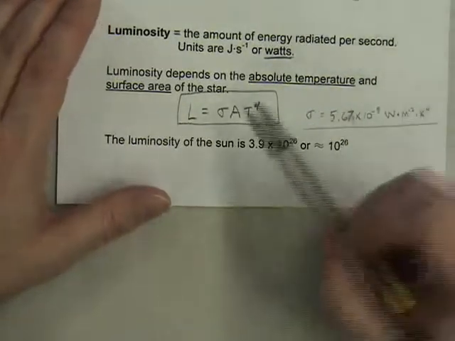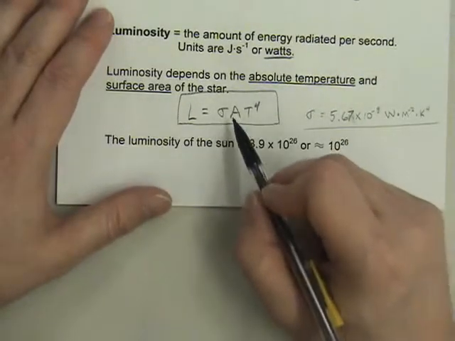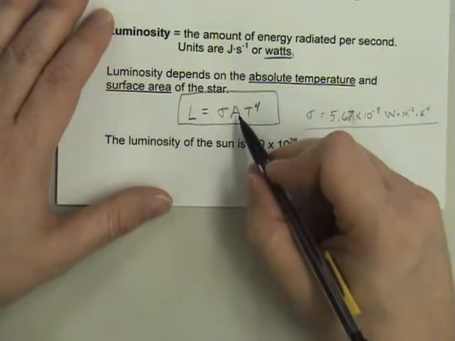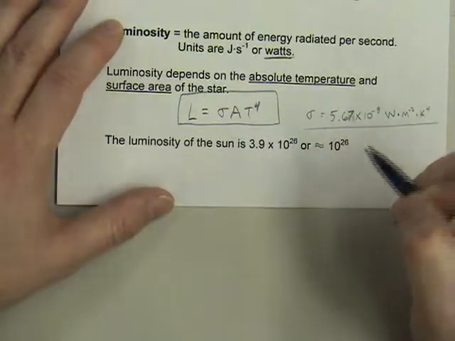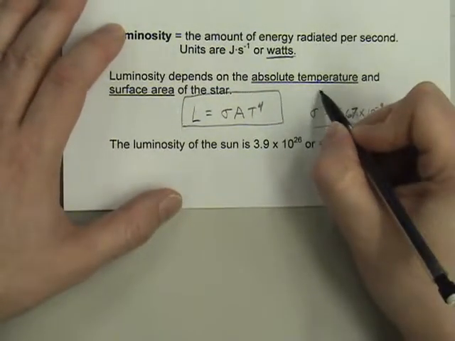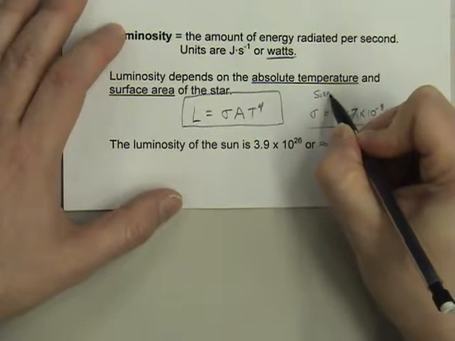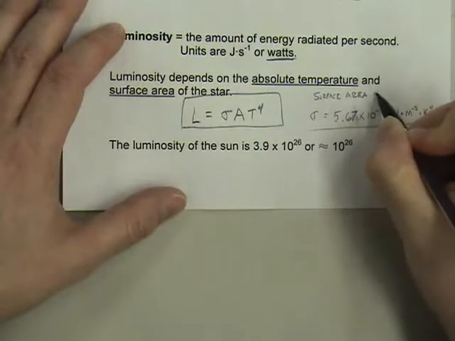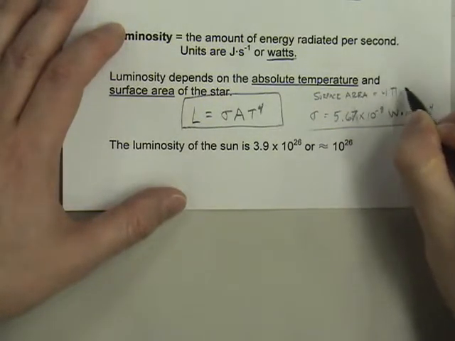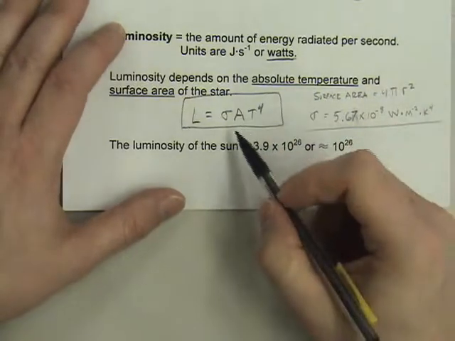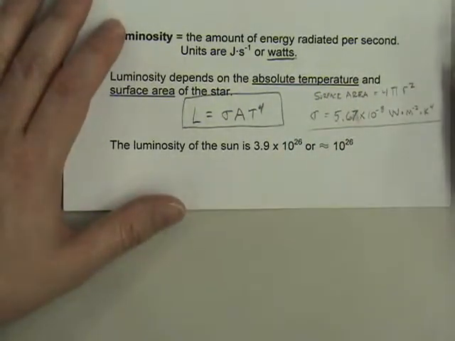Now, normally, you wouldn't be given the surface area of the star. More than likely, what you would be given is the radius of the star. As a result, you would need to know an equation for the surface area. Surface area is equal to 4 pi r squared. This is an important equation because oftentimes you may not be given the surface area and you'll have to calculate it.